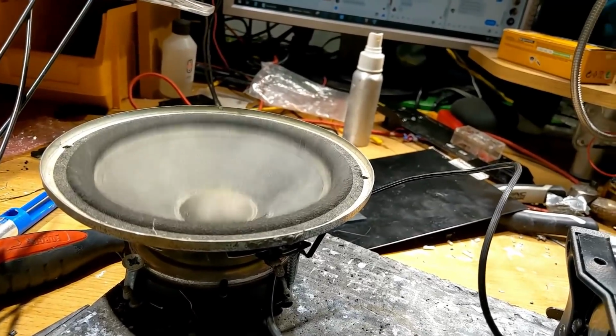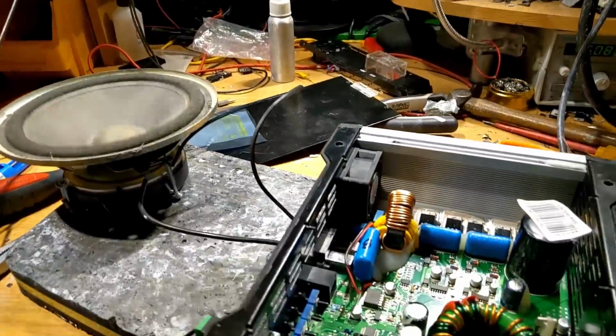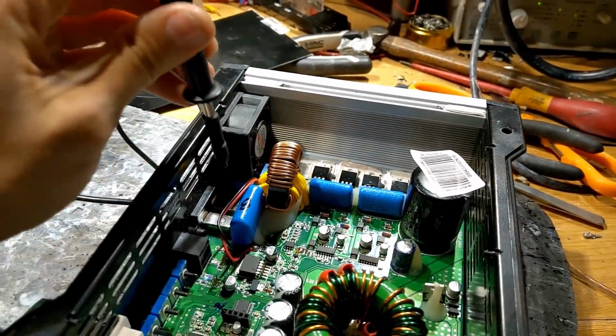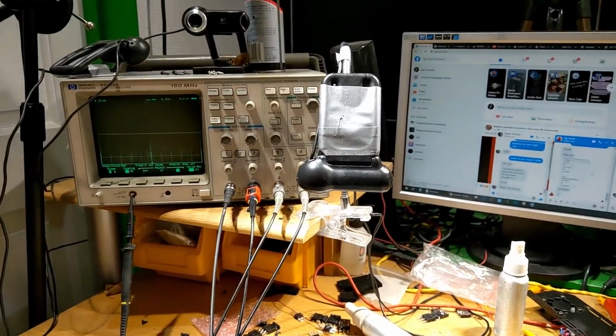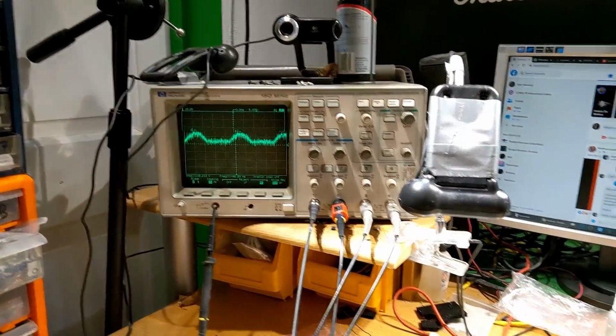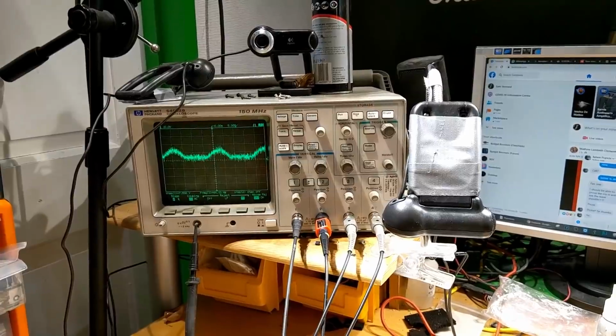So, this amp is working fine. This is just how this thing works. It only produces the top half of the sine wave on both of these. And that's how it creates the audio wave.